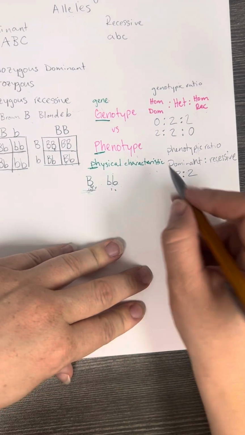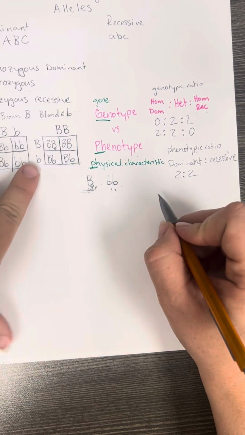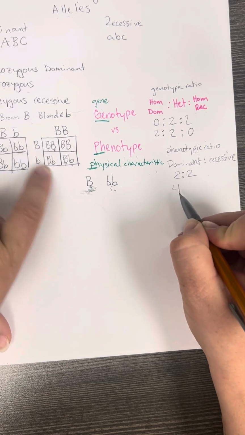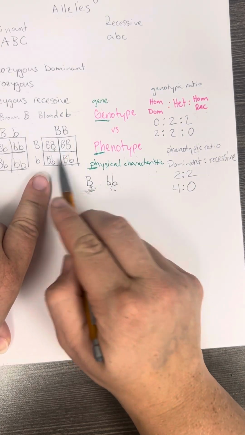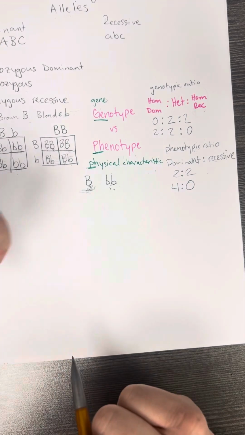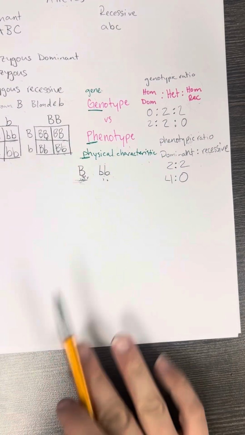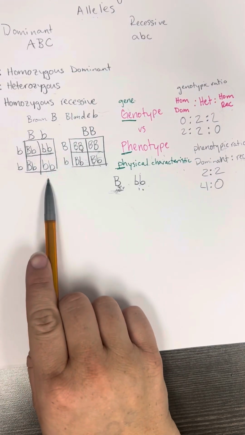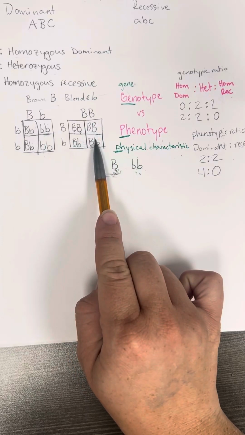Okay, now let's look at the second square. So I have dominant to recessive. How many of these have the dominant allele in them? All 4, right? So all of this person's kids should have brown hair. There's a 0% chance that any of their children are going to have blonde hair. Now, the thing about this is a random draw for every child.